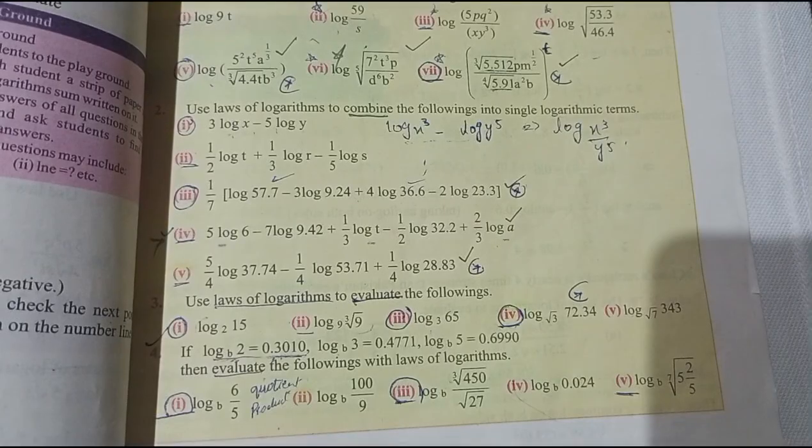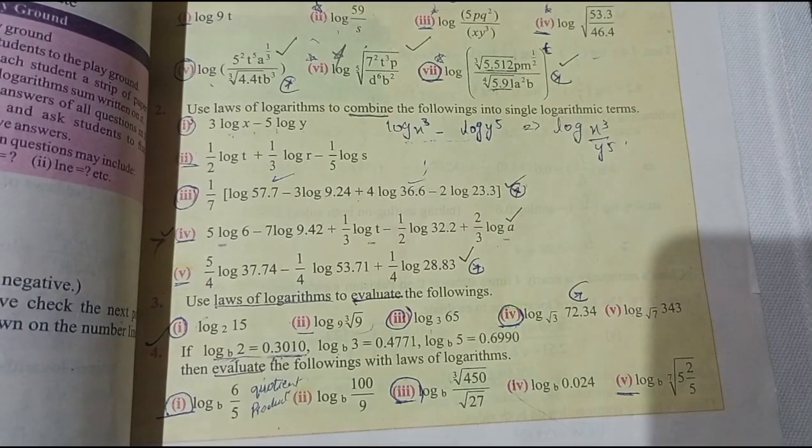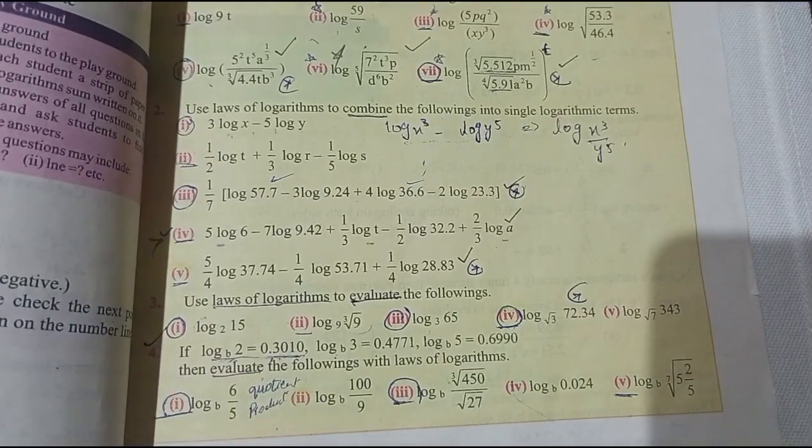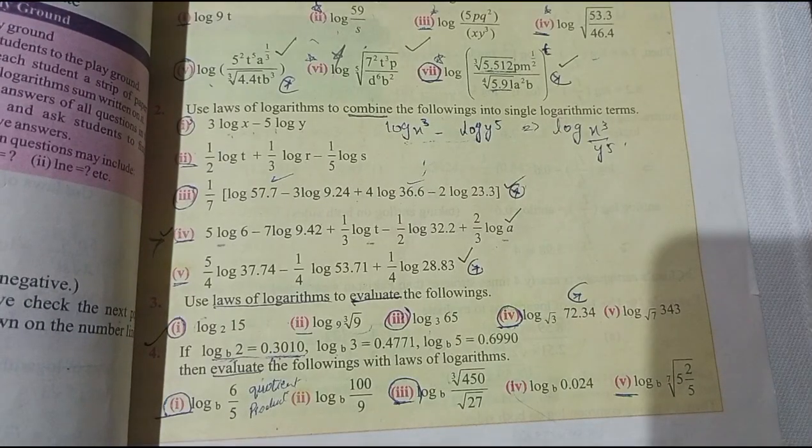So at that point we have completed our exercise 2.5, all 4 questions with an easy trick. I hope you will like it and you will find it useful.